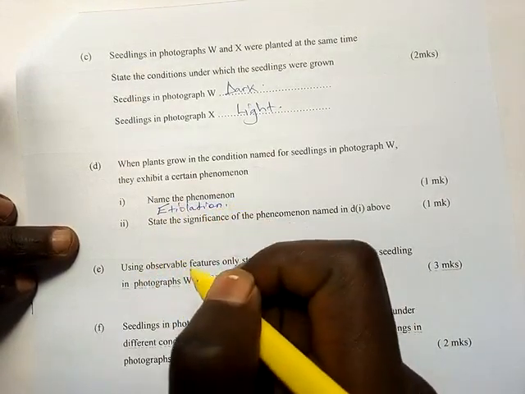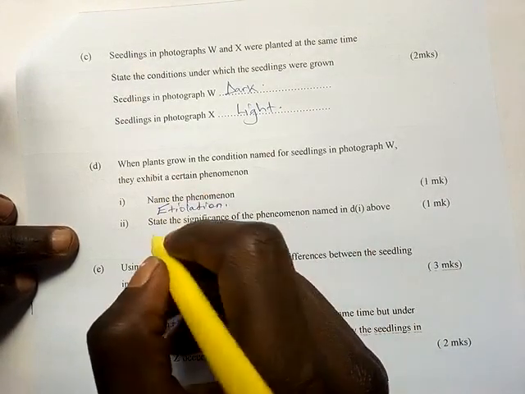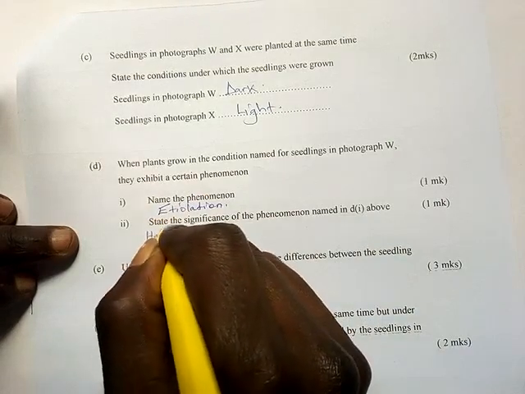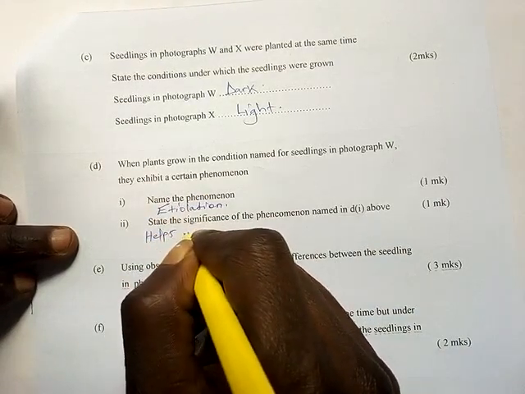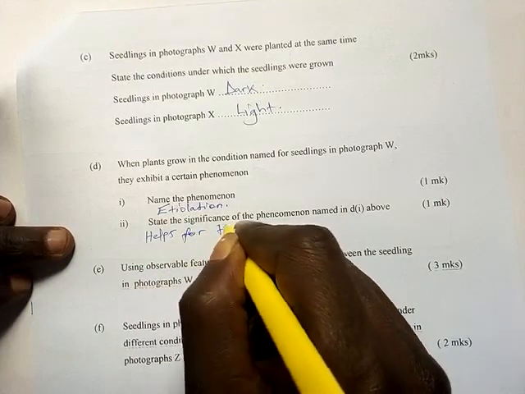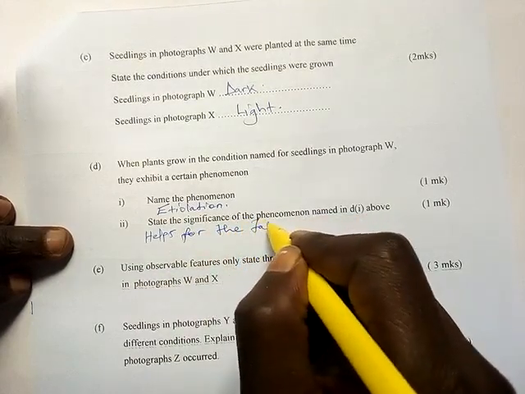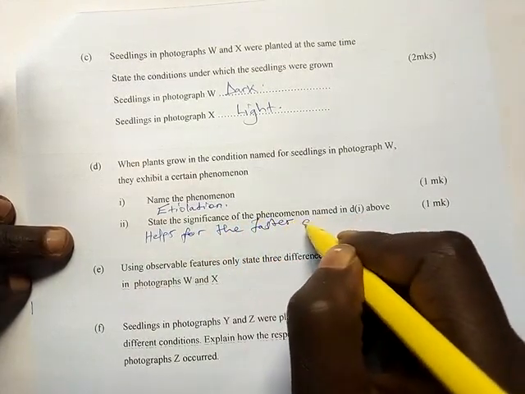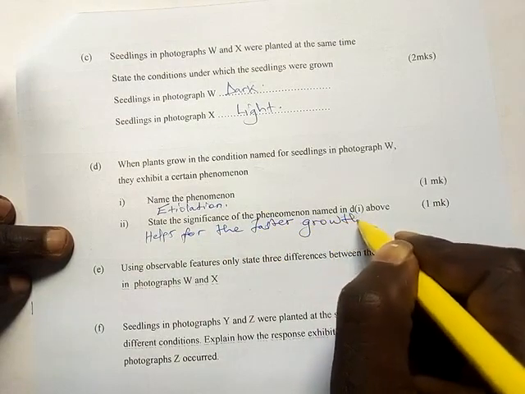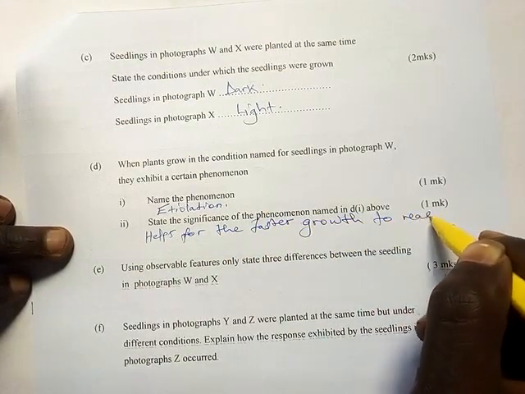And this helps for faster growth in order to reach the sunlight.